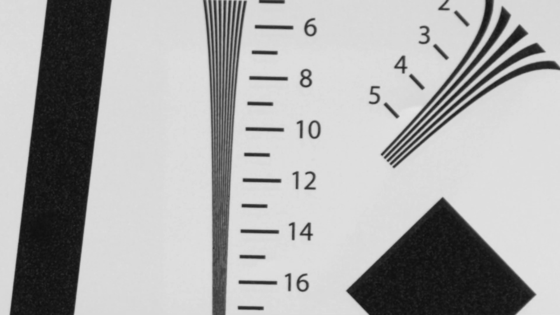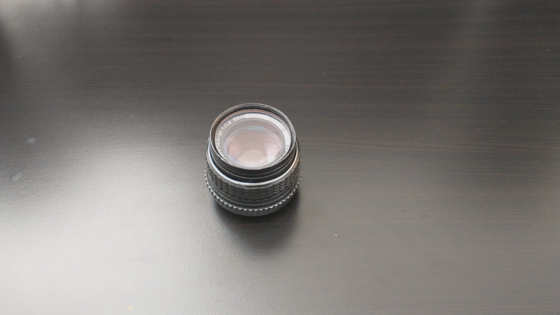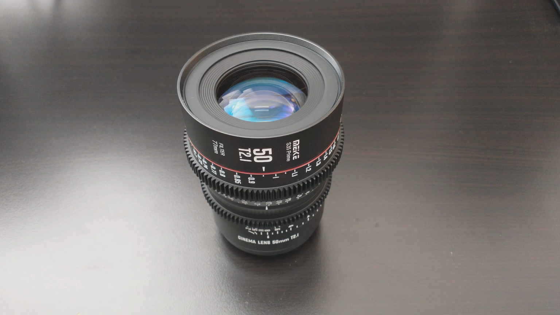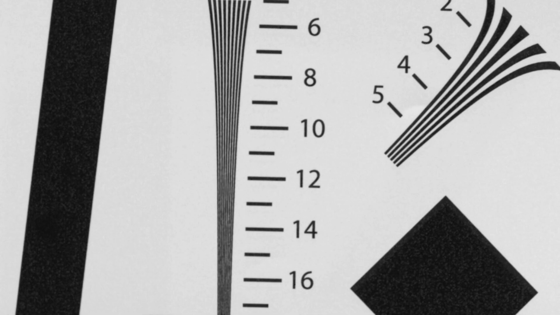Here at the center of the lens, once the image stabilizes a little bit, we can see that we're resolving about 800 lines. Next we have my trusty Asahi Super Multi-Coated 50mm lens that I've been using for still photography for years. At the center we have 850 lines of resolution. Now we have the Meike 50mm Super-35 cinema lens, and we resolve about 1,000 lines at the center.